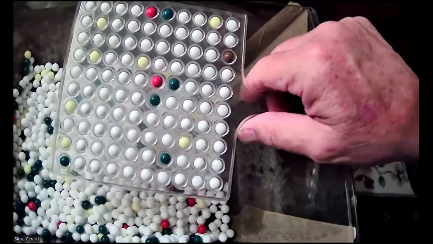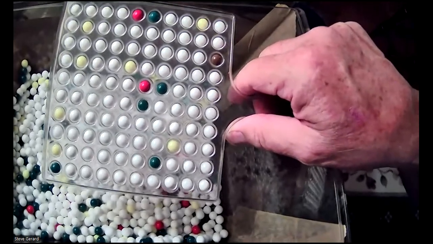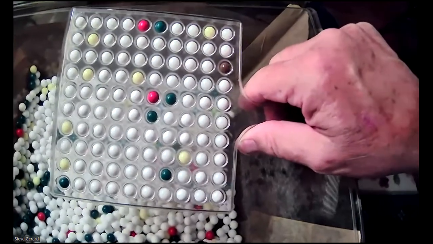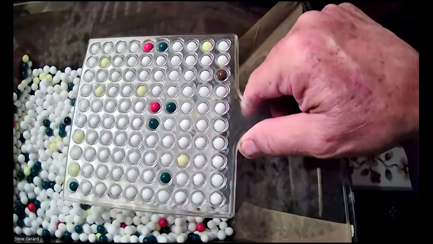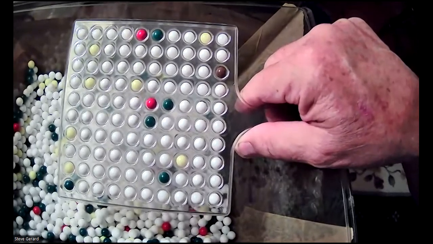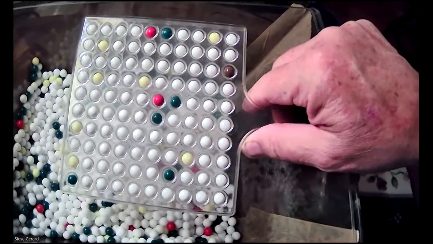And here I have a bunch of yellows and whites that you probably can't tell the difference, because in this light I can barely tell the difference. I got 1, 2, 3, 4, 5 greens and 1 brown. The sample size makes a tremendous amount of difference in terms of what you pull up, in terms of how well it tells you what you've got.